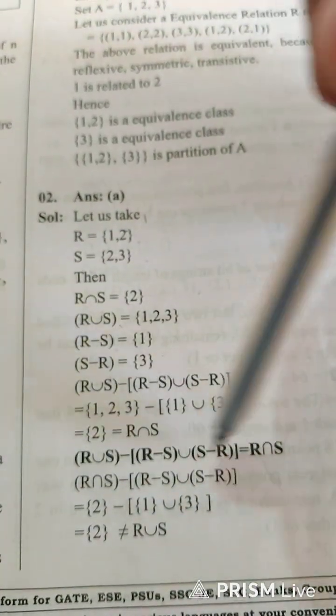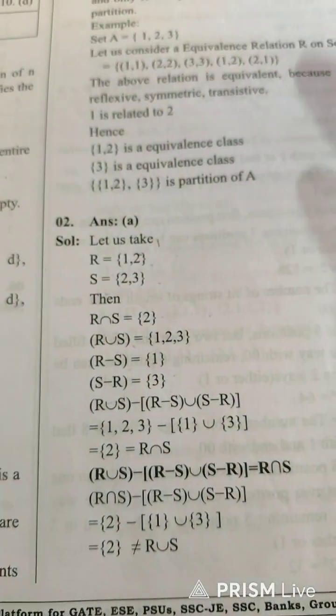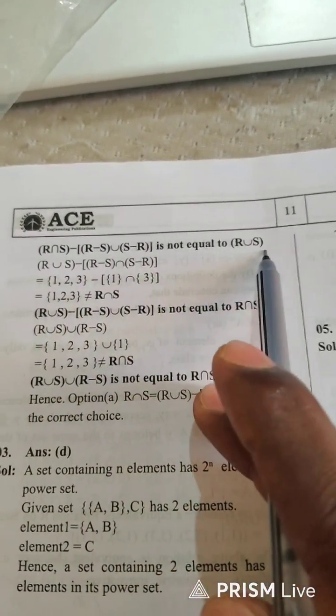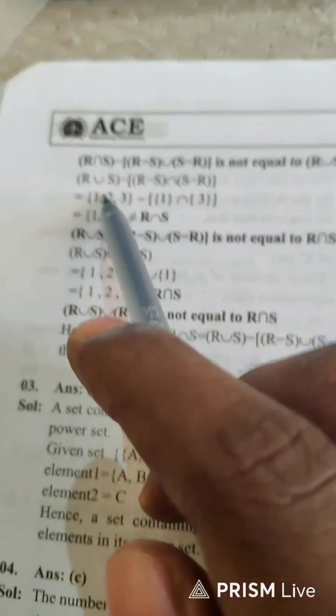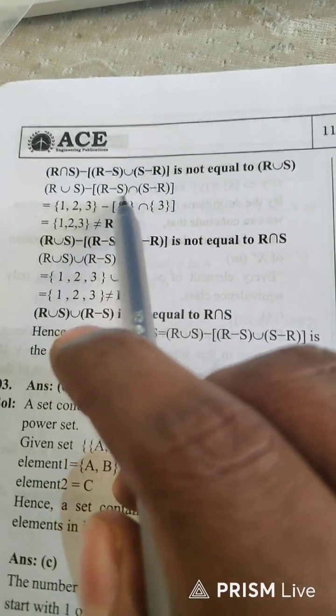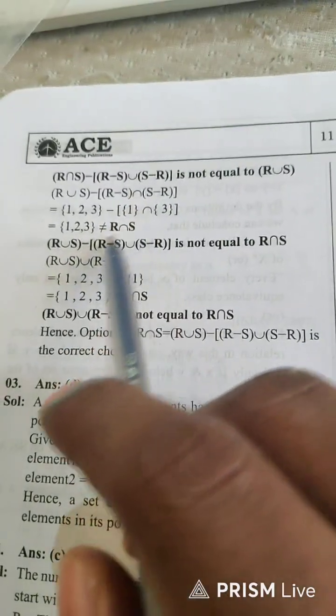So R intersection S is equal to R union S. So R intersection S is R union S. It is not equal to R union S, because here it is R union S minus only R part without S, intersection with S part without R.